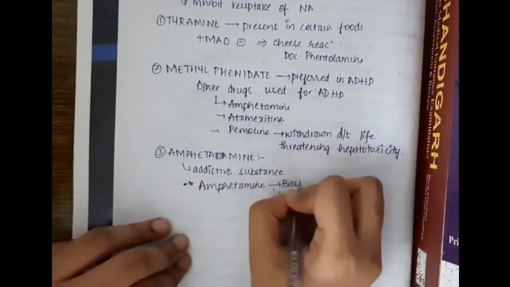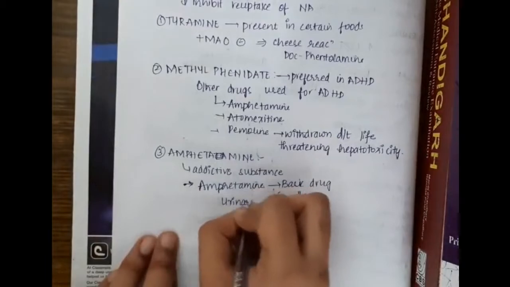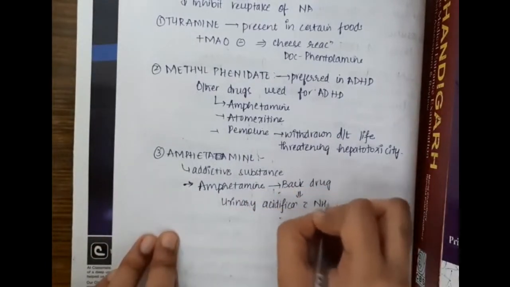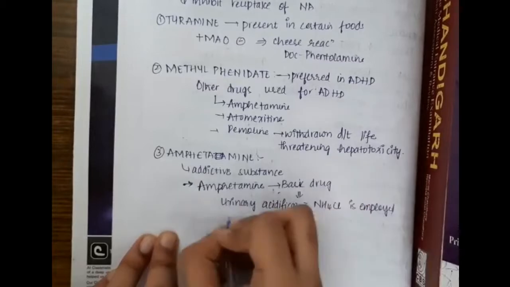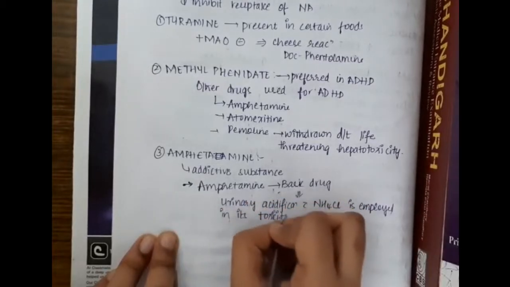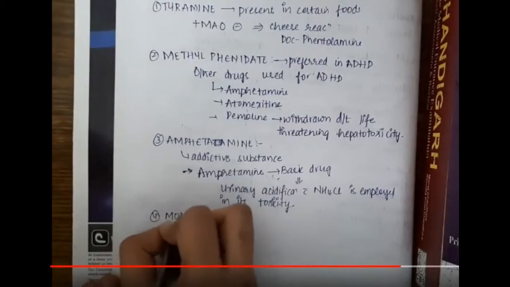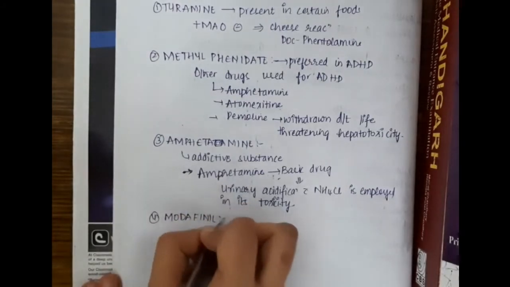Amphetamine being a basic drug, this is used in urinary acidification with ammonium chloride. Ammonium chloride is employed in its toxicity, because if amphetamine is given in excess amounts and it results in a toxic effect, then as it is a basic drug, we can decrease its concentration by urinary acidification, which will cause excretion of amphetamine.